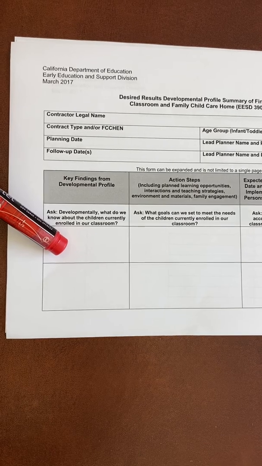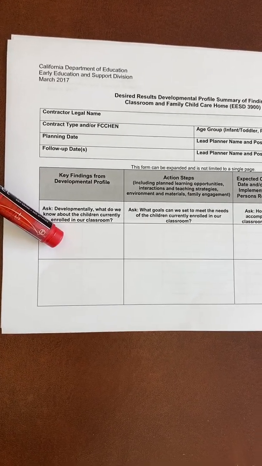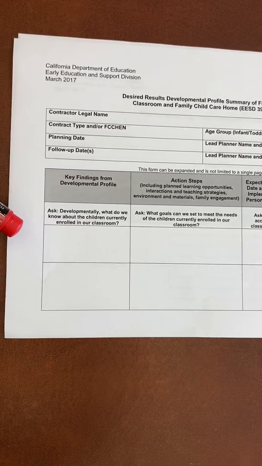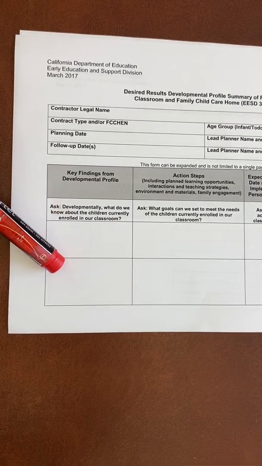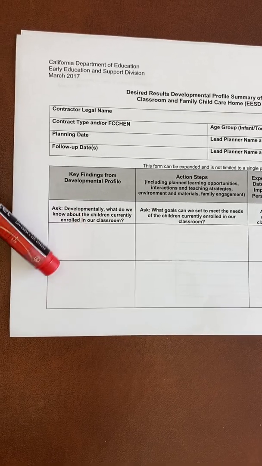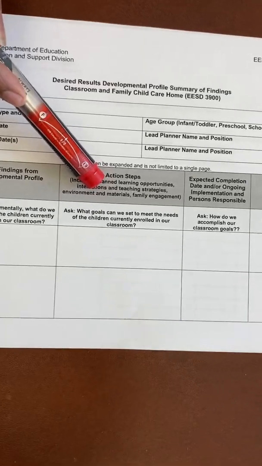This is where they're going to put the DRDP measure and what the key findings were. Developmentally, what do we know about the children currently enrolled in our classroom? So what does this say? What do the levels of where the children scored say about where they are developmentally? Then we're going to go to the next box.